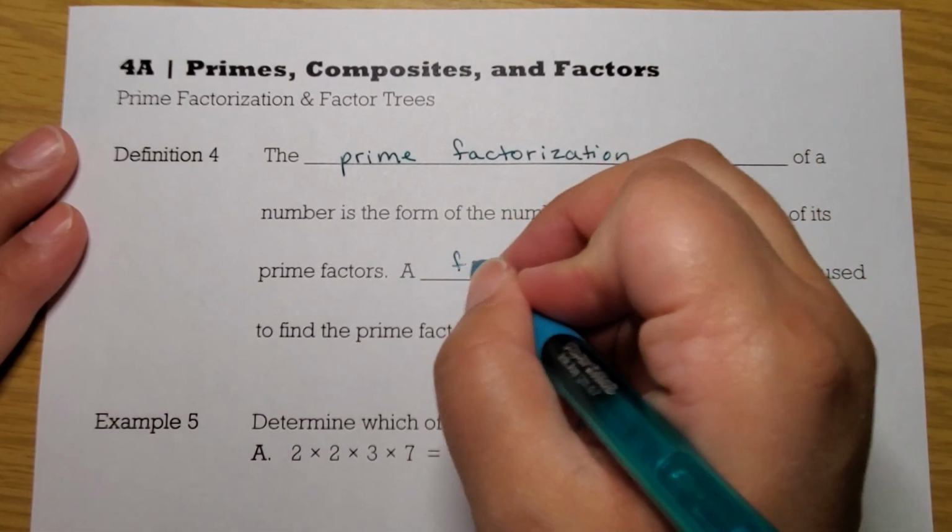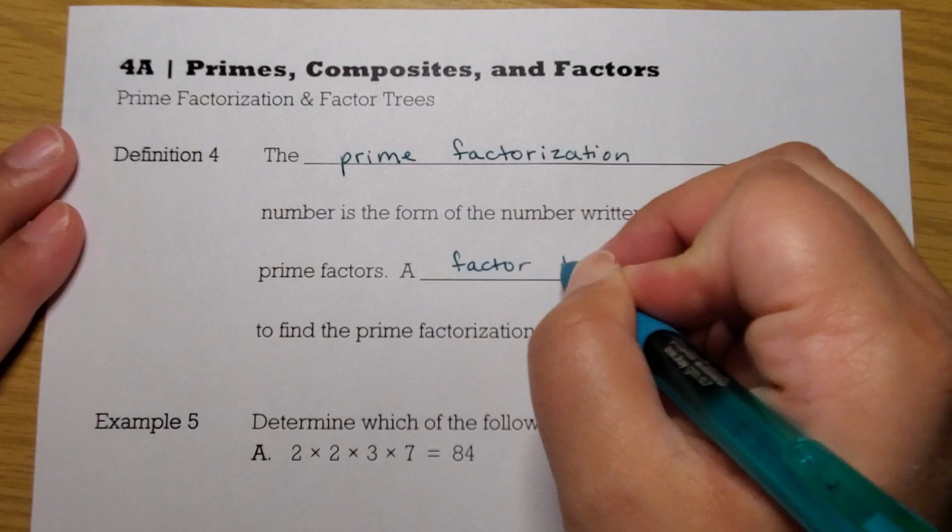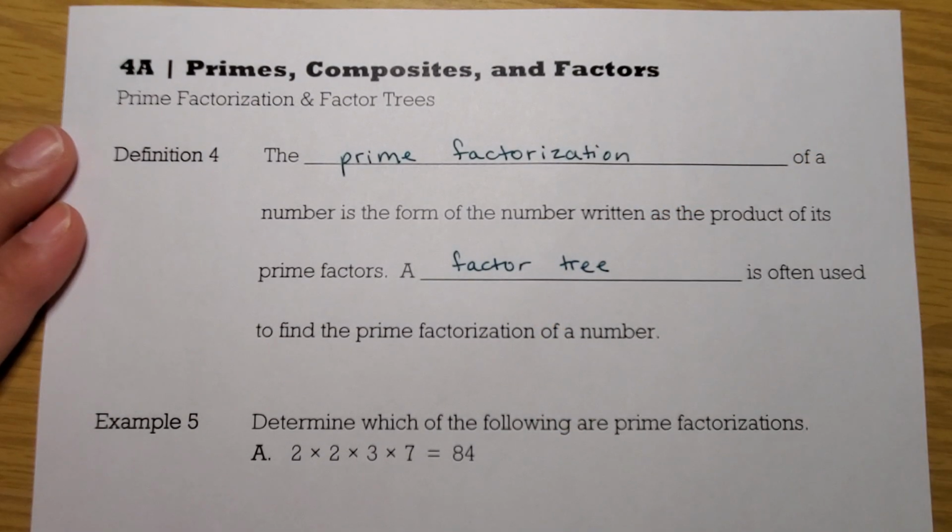A factor tree is often used to find the prime factorization of a number. So that's going to be the technique we use in the next part of this example. But first, let's talk about prime factorizations first, because it's a little bit easier to look at some factorizations or things that are not factorizations and figure out if they're prime factorizations or not.